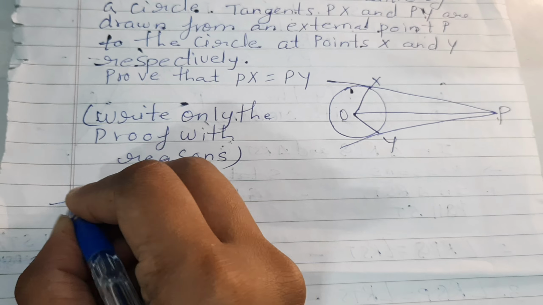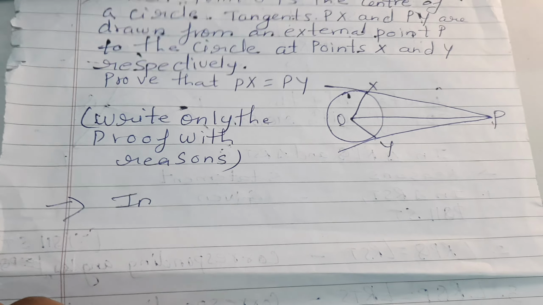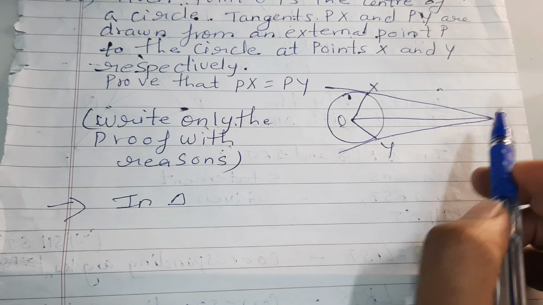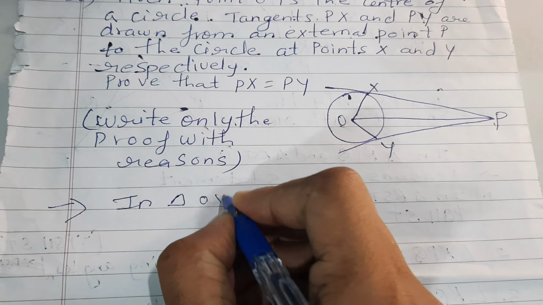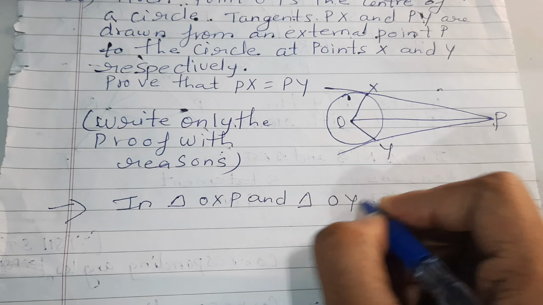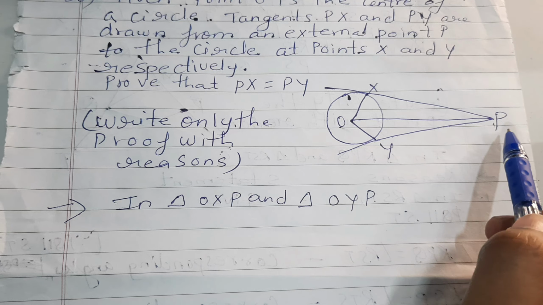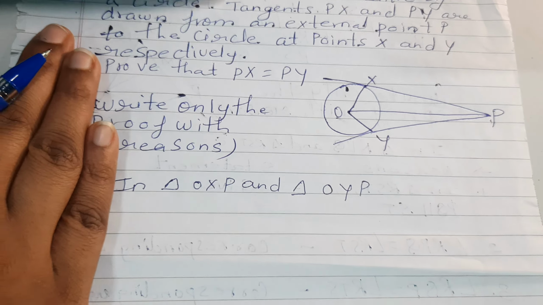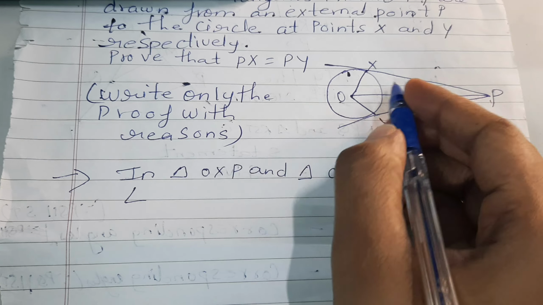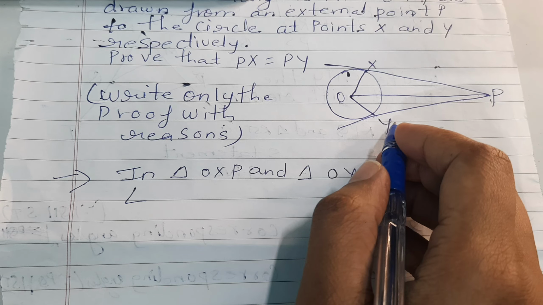So yeah, first you all write down in triangle. First let us take triangle OXP and triangle OYP. These two triangles you all take down, OXP and OYP. Okay. Now the angles here at X and Y are 90 degrees. Okay.